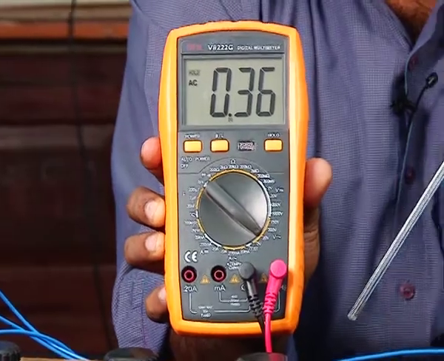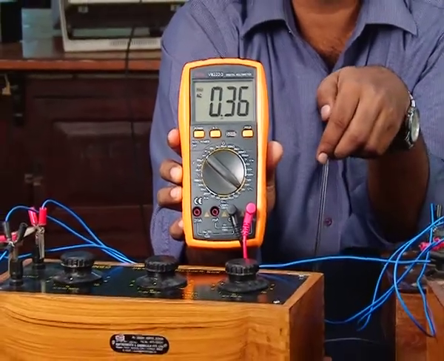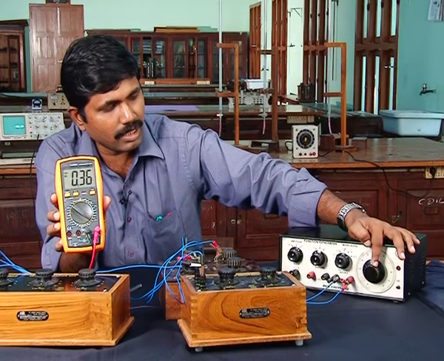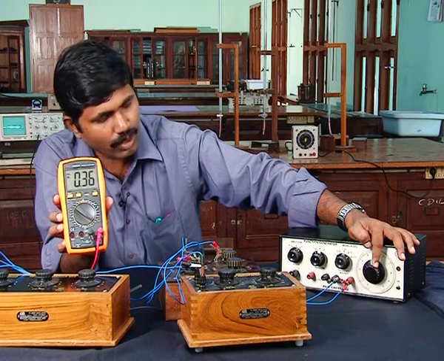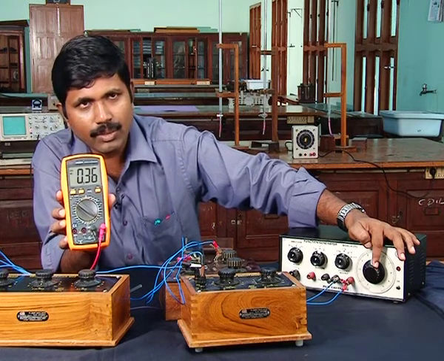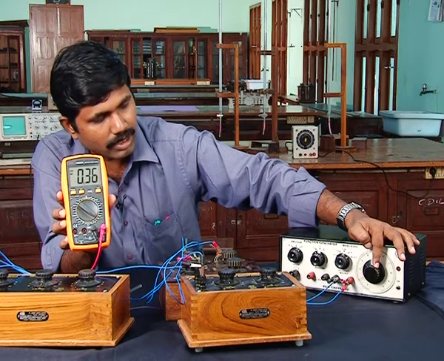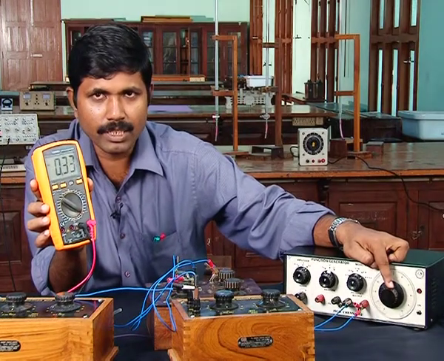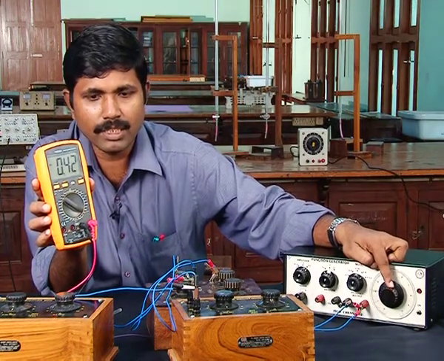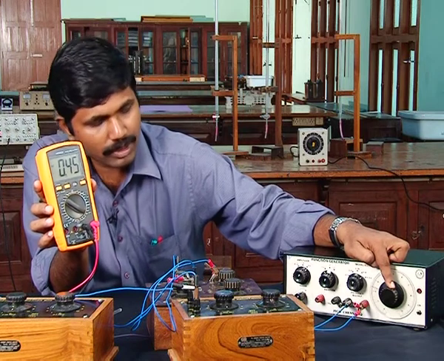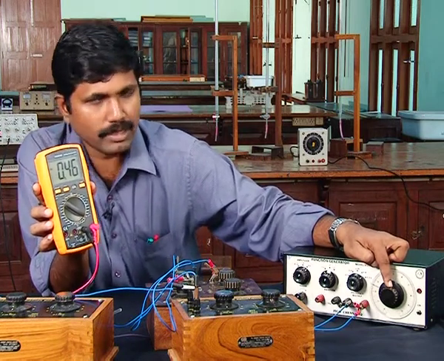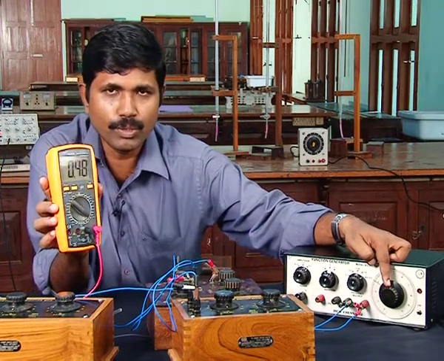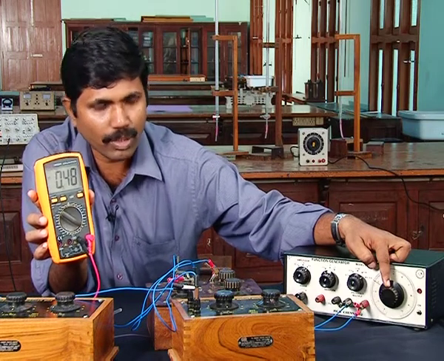Now, when I adjust the frequency, you can see the variation in the output voltage. Now, I am increasing the frequency from 10 kilohertz. You can see the variation is an increasing one. When we increase the frequency, you can see the increase in output voltage. As the frequency increases, output voltage increases. For 30 kilohertz, the output value is 0.49 volt.